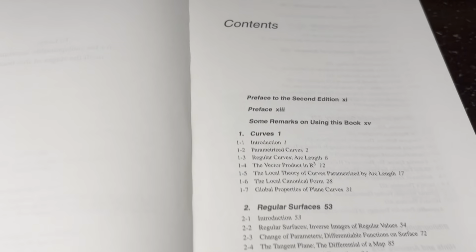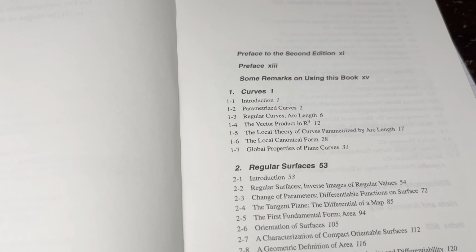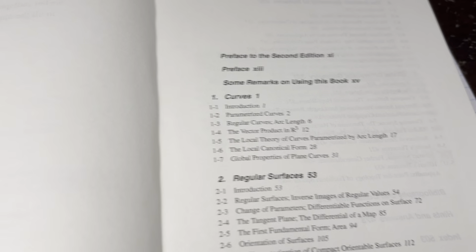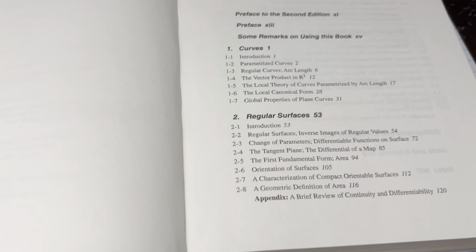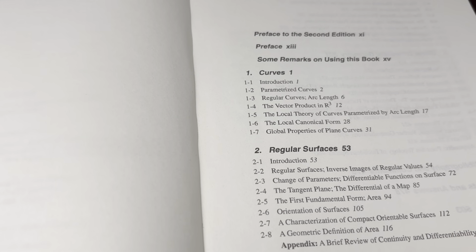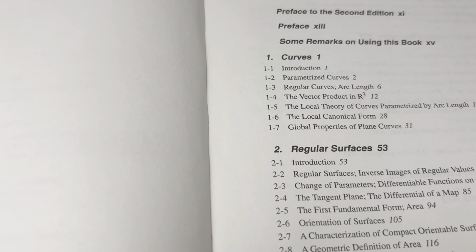But overall, I find Carmo to be a slightly more difficult book than Tapp. I think the exercises are overall more challenging, and I feel like Carmo often skips a lot of steps.